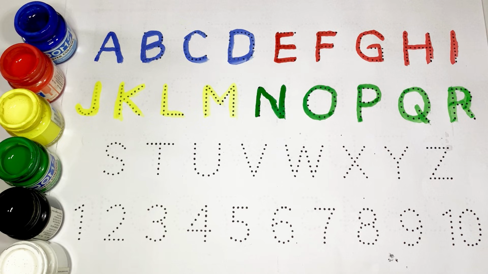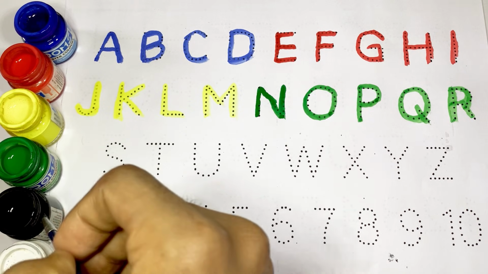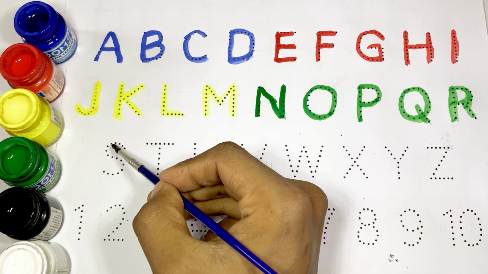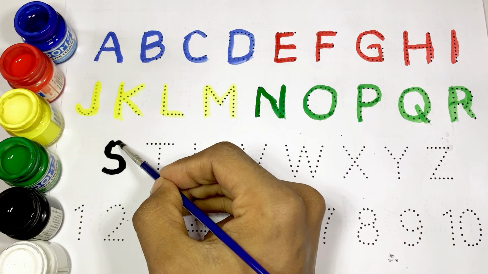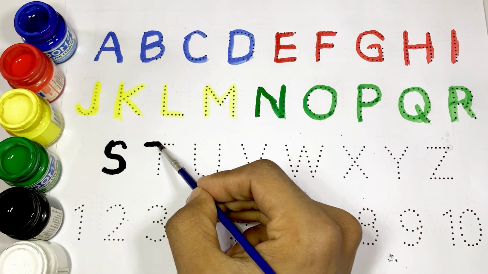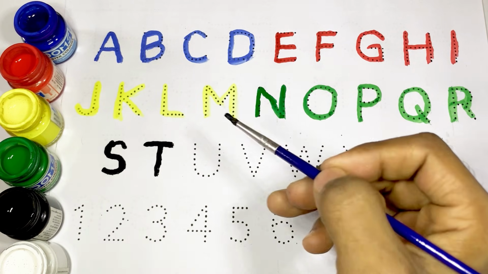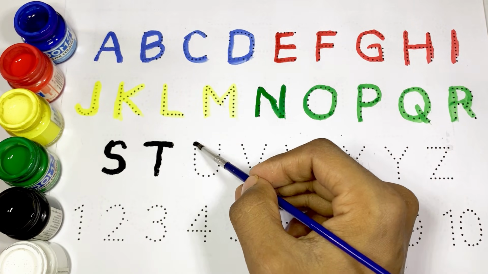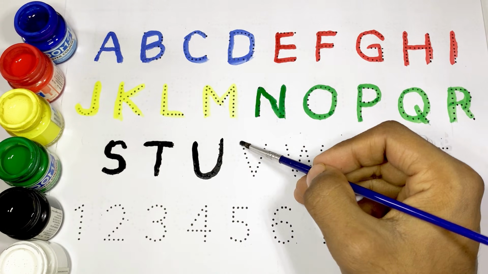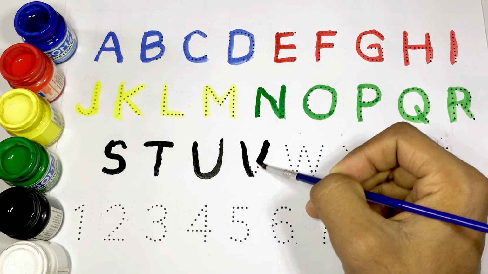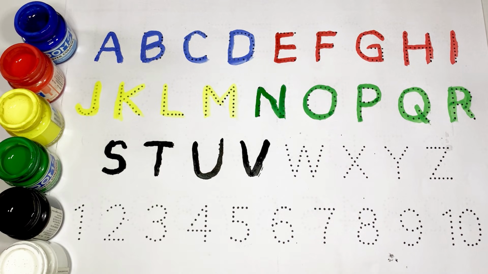Kids, now S. S for sun, S for snake. The alphabet S, and use black color. T. T for teacher, T for tiger. U. U for umbrella, U for uncle. V. V for van, V for vanilla.